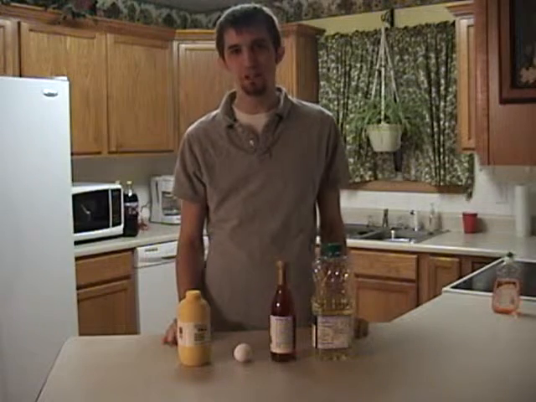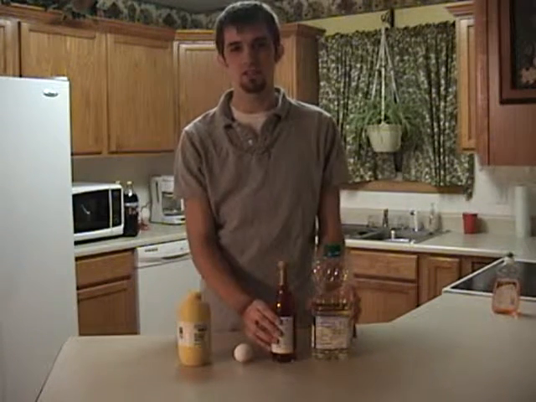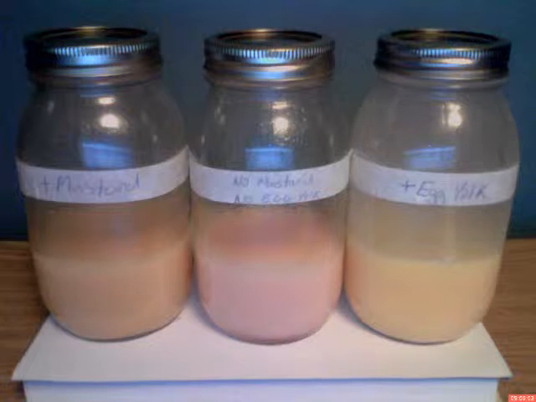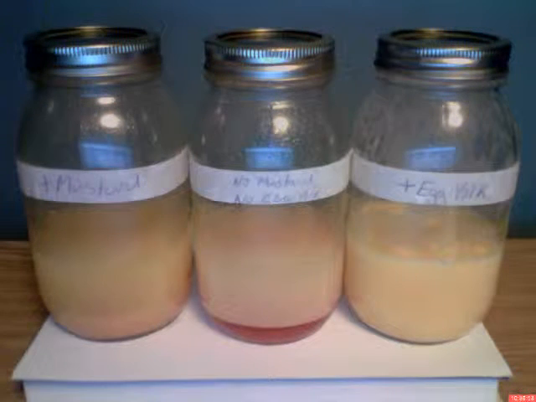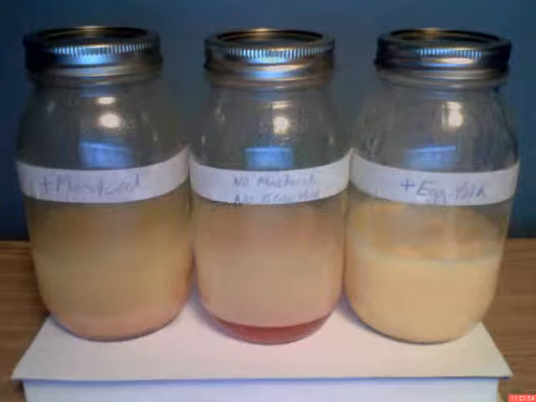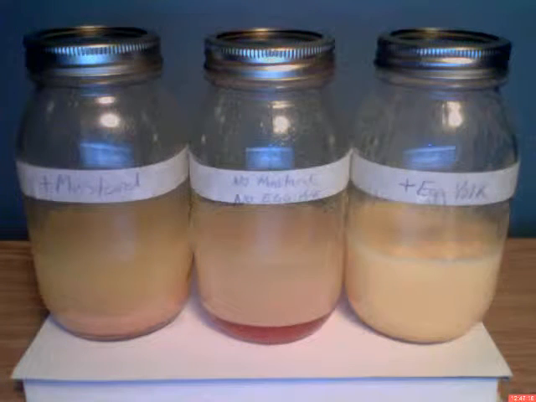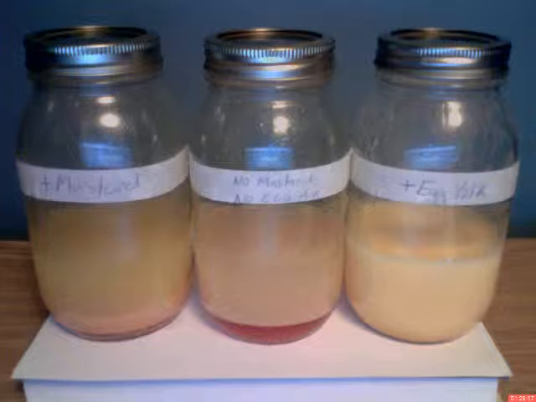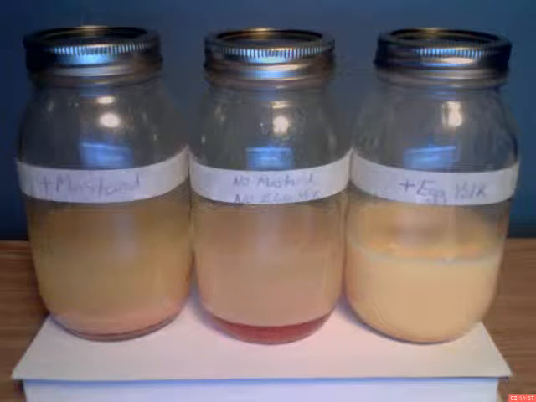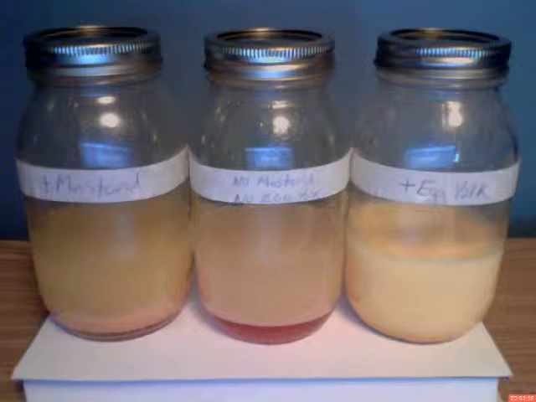If you don't believe me that phospholipids can help these two things stay together, just check out this time-lapse video. This time-lapse video shows that the vinaigrette containing only oil and vinegar separates within 15 to 20 minutes, while the vinaigrettes containing either mustard or egg yolk take up to 20 hours to completely separate. While the time-lapse continues, let's look at what's happening in each jar.